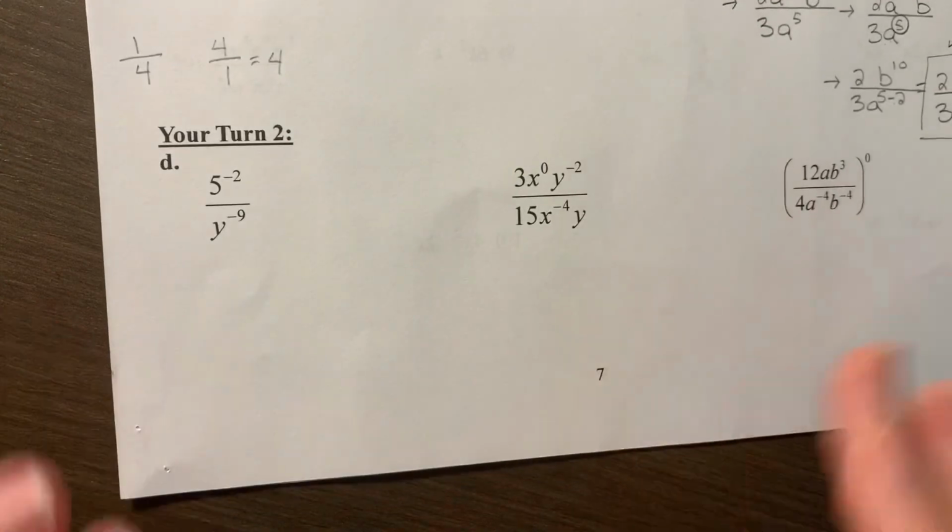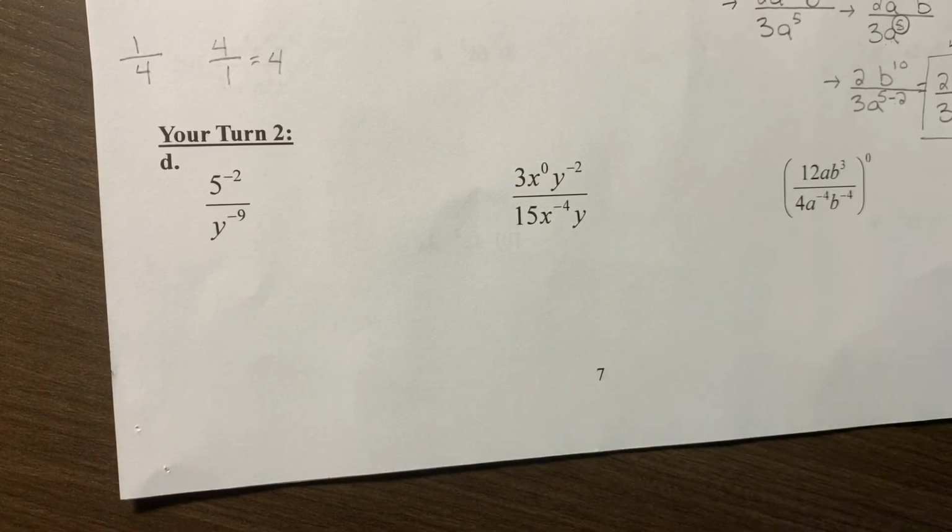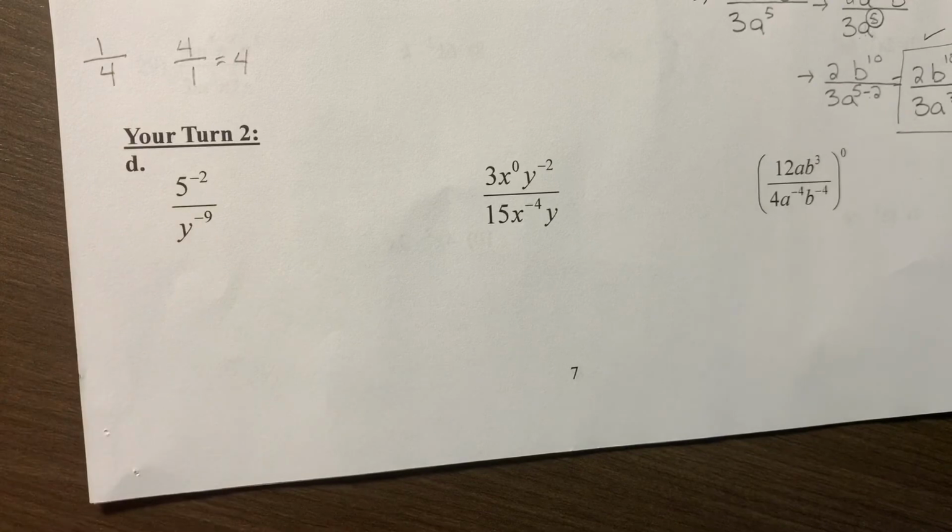Okay, so I have some for you to try here. They're a little tricky. Not too bad, I would say. So pause the video, try these. Make sure you're pausing and trying these on your own, because you don't really know if you can do it until you try it by yourself.